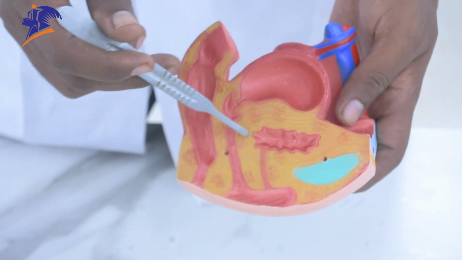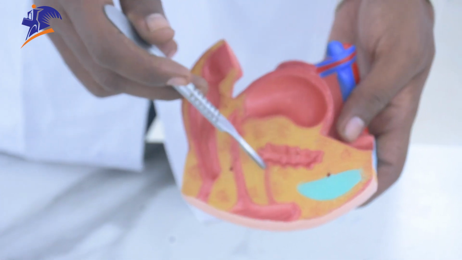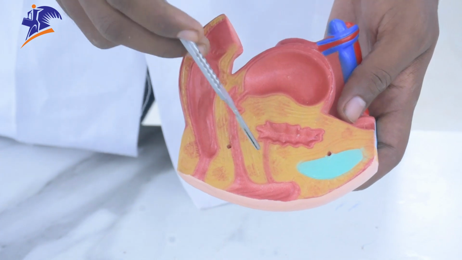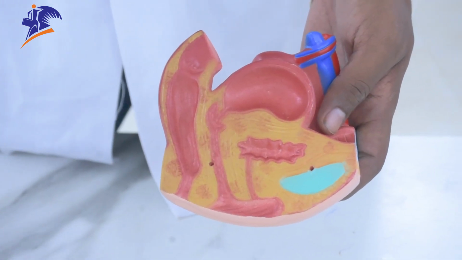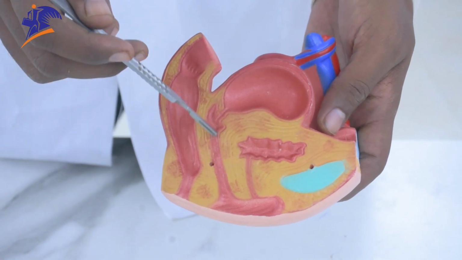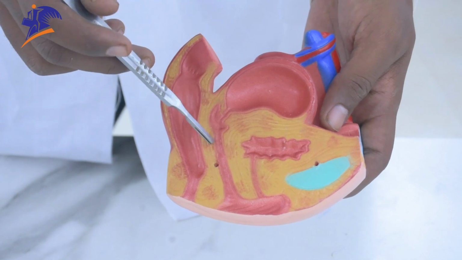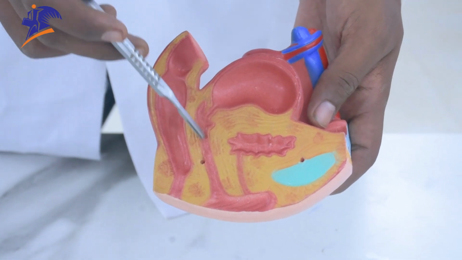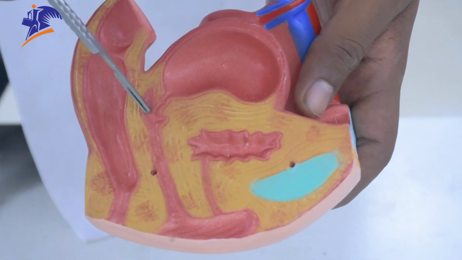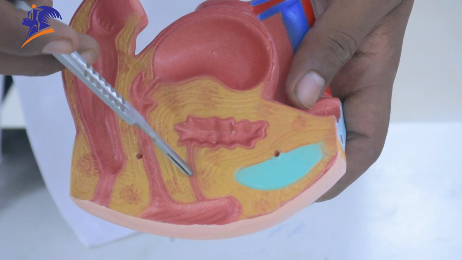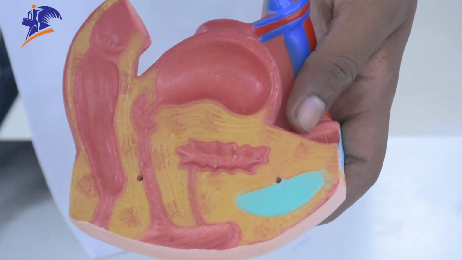This is the urinary bladder again, and this is the female urethra. The urethra in the female is usually very short, approximately 4 centimeters. This is the vagina. It's a muscular organ. It has an anterior fornix and a posterior fornix, which is longer, and 2 lateral fornices. The function of the urethra in the female is to excrete the urine to the external environment.